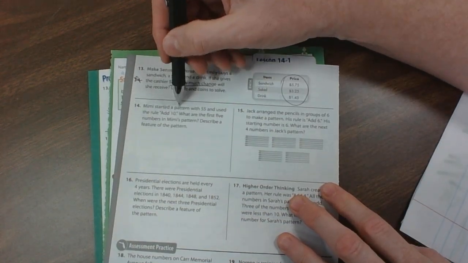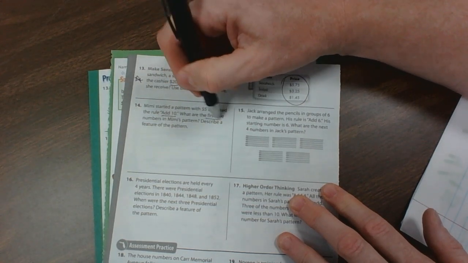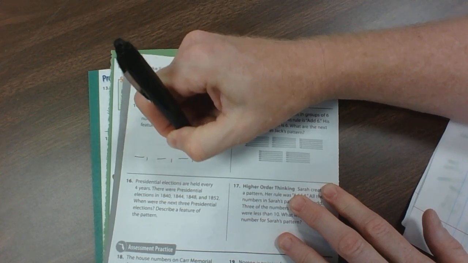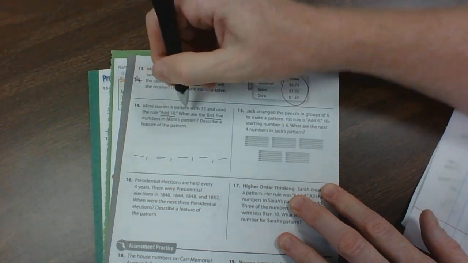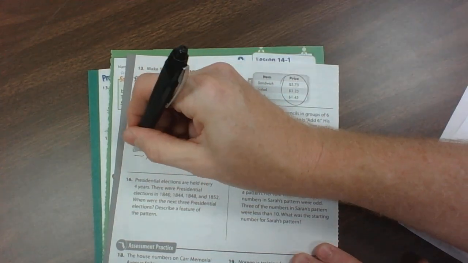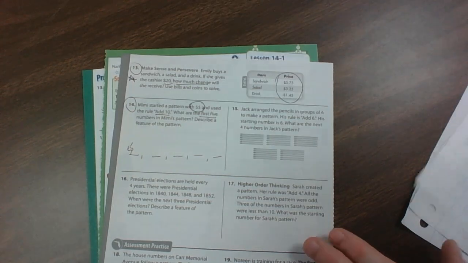Okay? Mimi started a pattern with 55 and used the rule add 10. What are the first 5 numbers in her pattern? 1, 2, 3, 4, 5. If she started with 55, right? Well, her first number is going to be 55. You do the next ones, okay? So you're going to do 13 and 14.